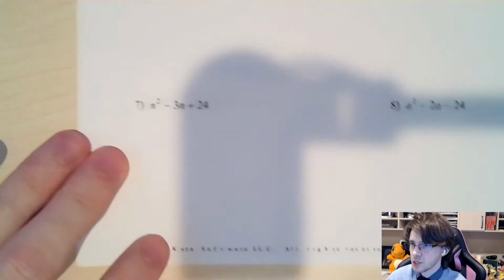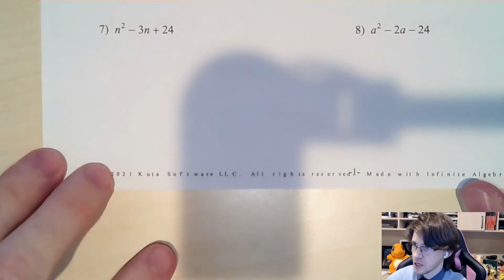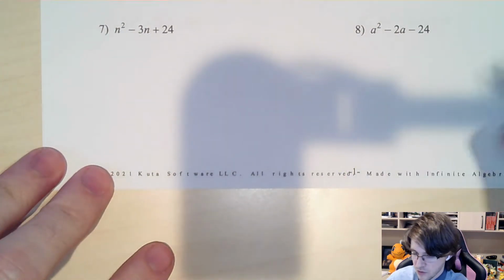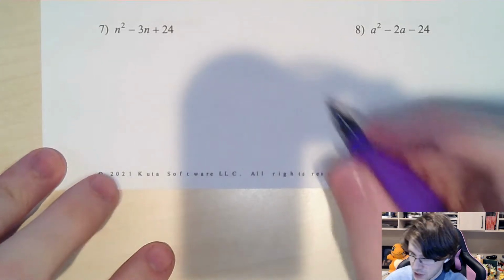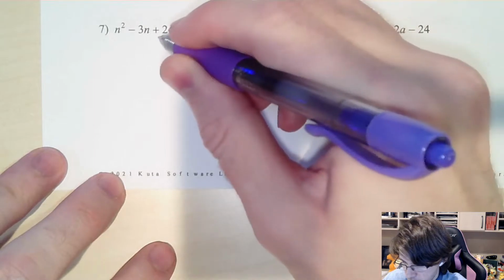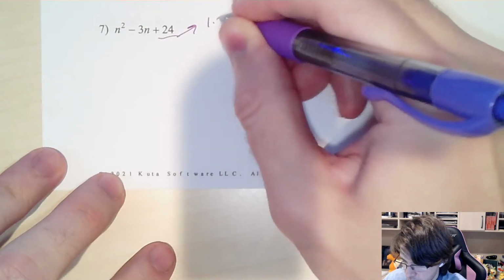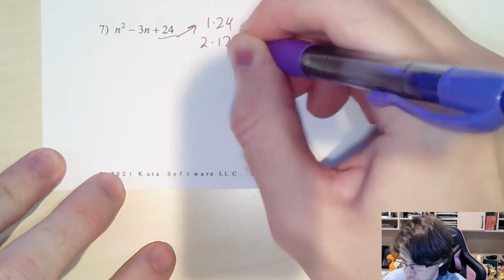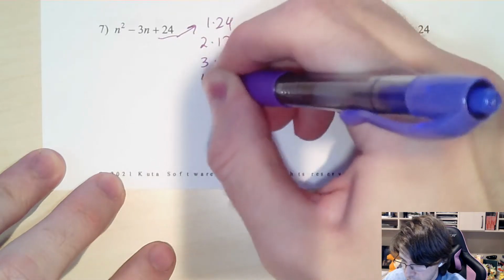Number 7 is a special situation. I went over this one in class, but just in case you were absent, I'm going to go over it again. If you already have the answer to this one, you can skip it. Fast forward a little bit. So on this one, we're doing this 24 off to the side. That's going to be 1 times 24. This is going to be 2 times 12, 3 times 8, 4 times 6.